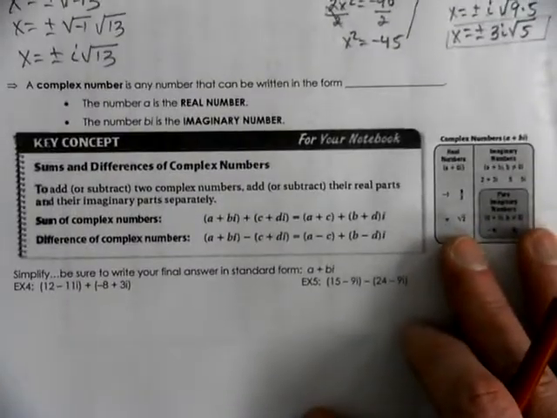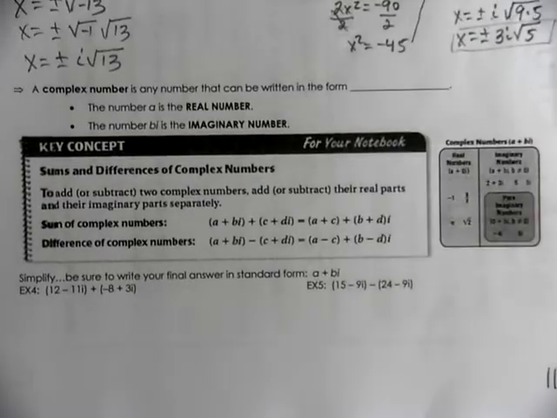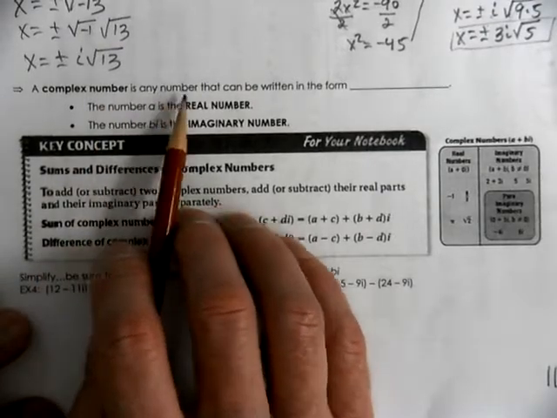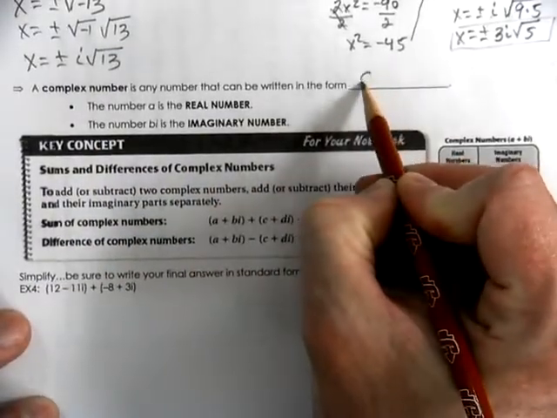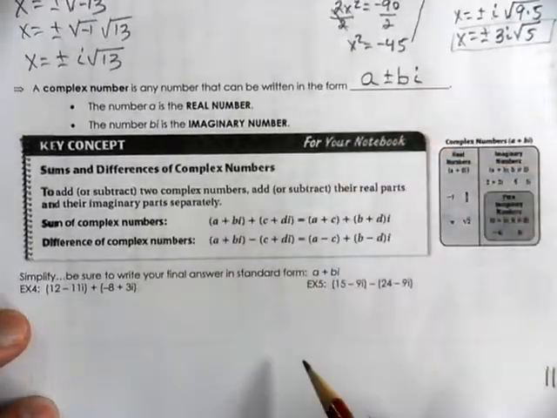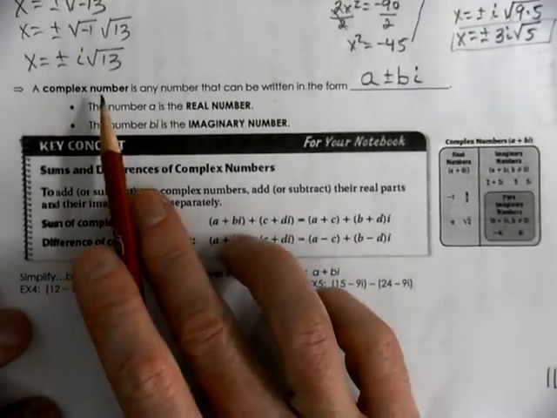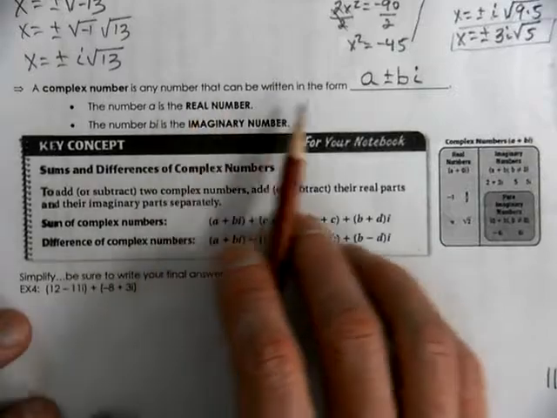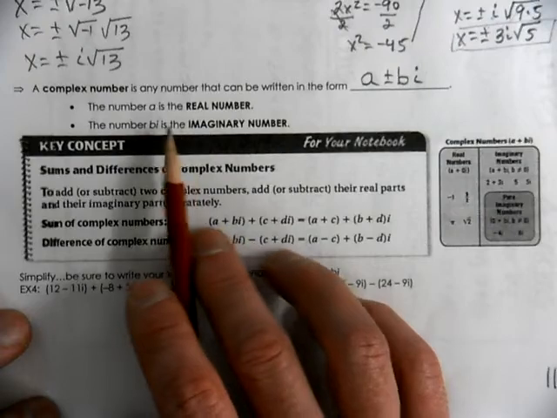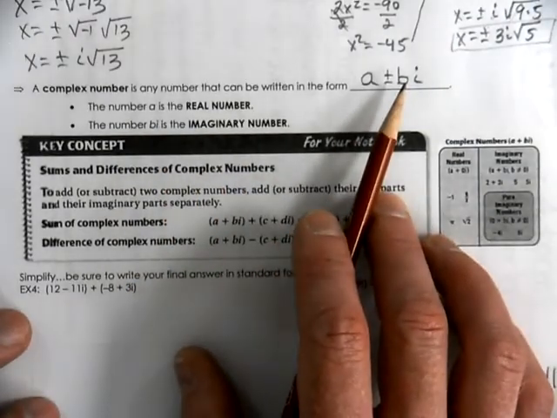So, now we can go into some other mathematics other than just solving equations. We're going to have complex numbers. A complex number is any number that can be written as a real number plus or minus an imaginary number, a plus or minus bi. That's considered a complex number. The a value is your real value, and the bi portion of it is the imaginary value.